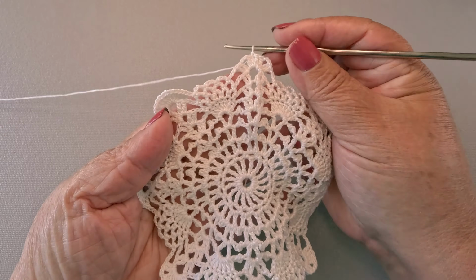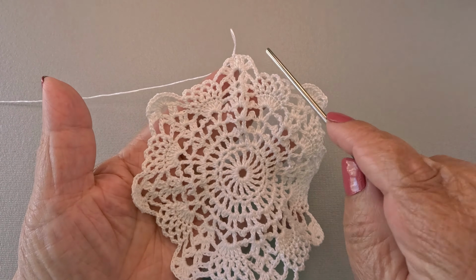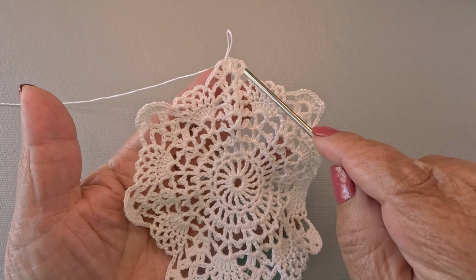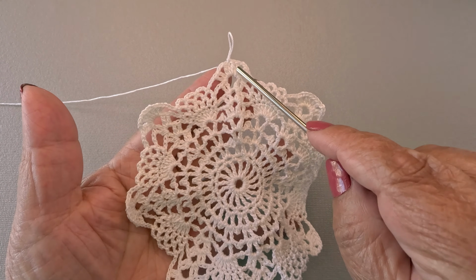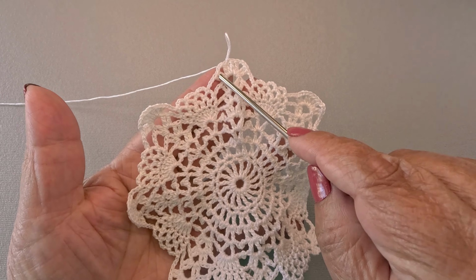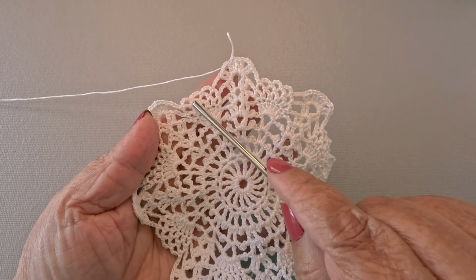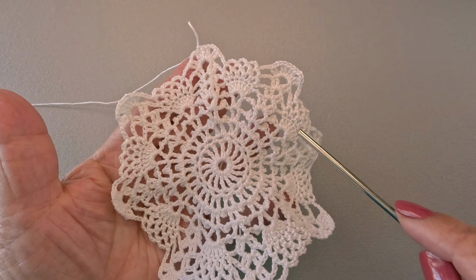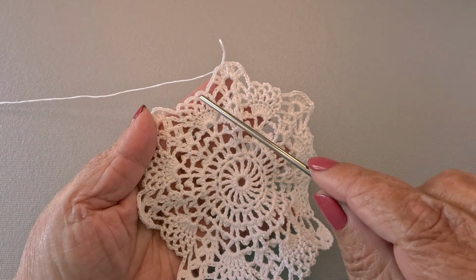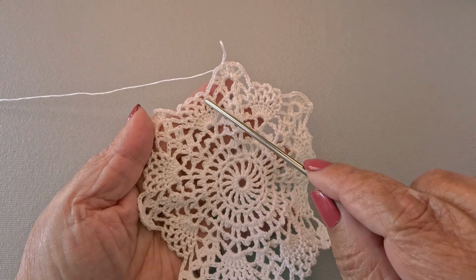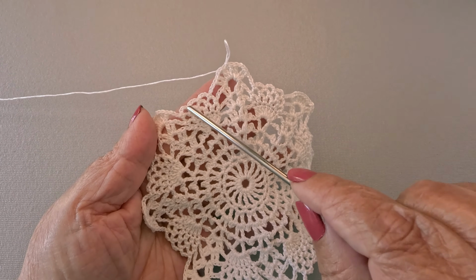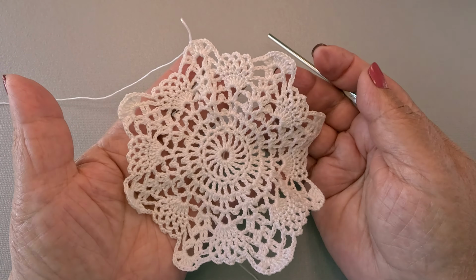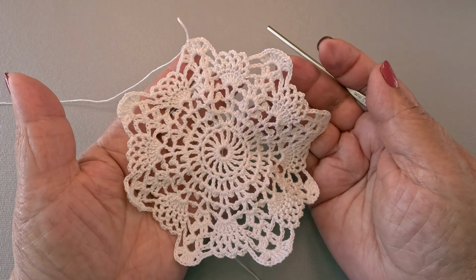I'm going to count my stitches. I have 8 clusters of 2 double crochets, 2 chains, 4 double crochets, 2 chains, and 2 double crochets. And I have 8 sets of the stitches that go inside the pineapple. I have 1, 2, 3, 4 single crochets and 3 chain 3 spaces. This is the end of row 9.